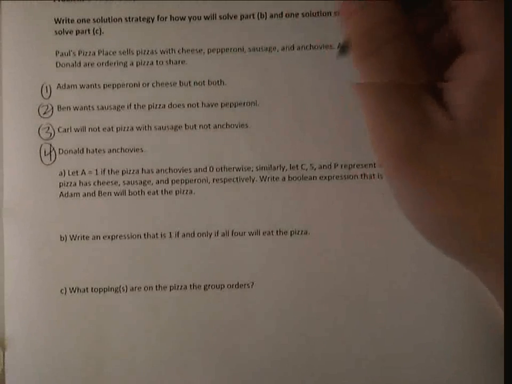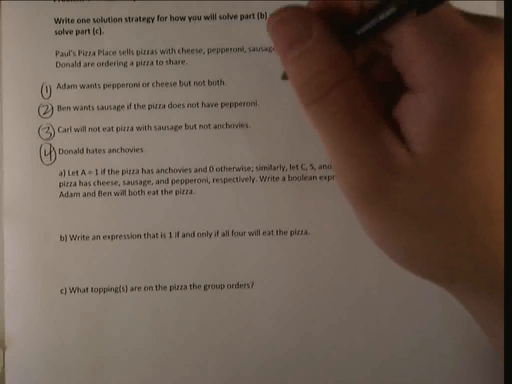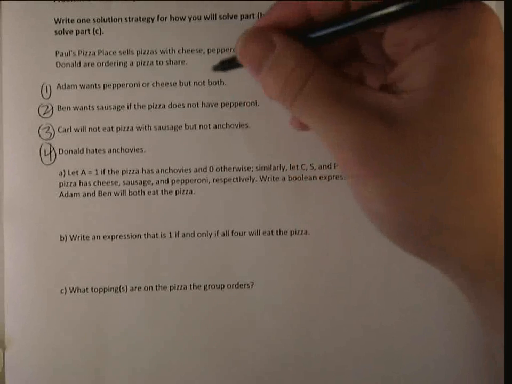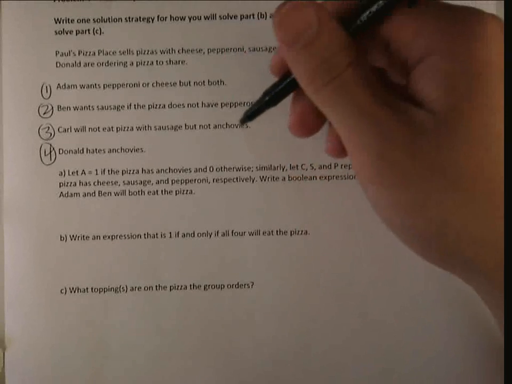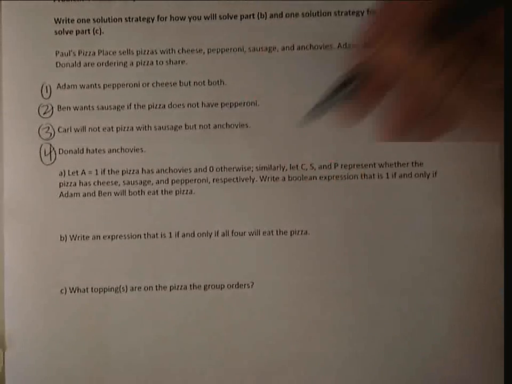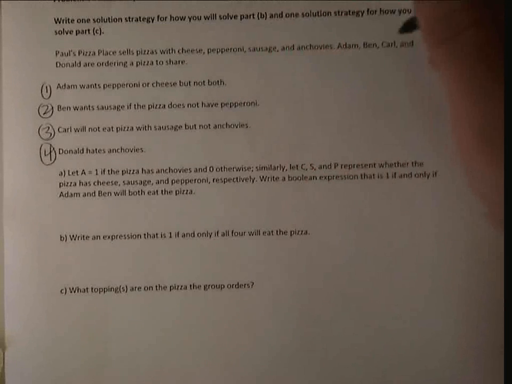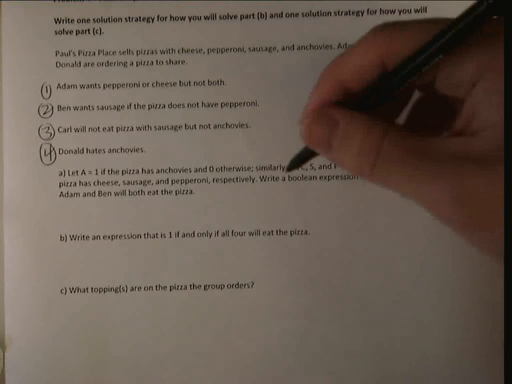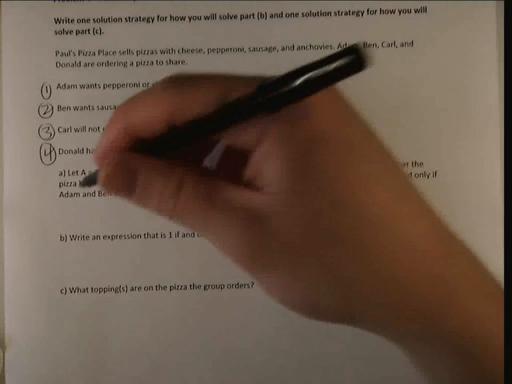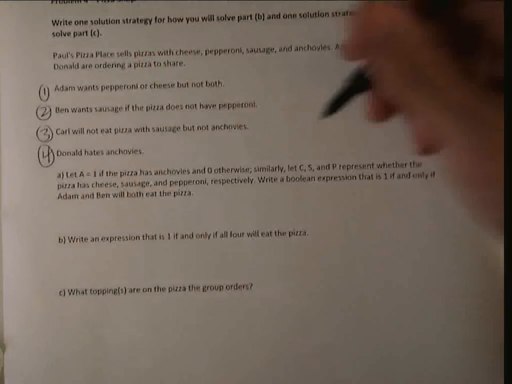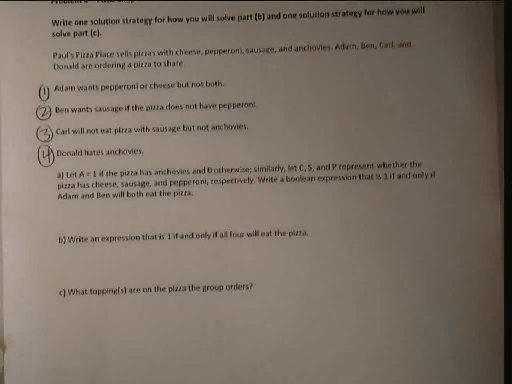Actually, before I AND each of their expressions together is what I meant to say, I need to figure out what each expression will be on its own. So I'm going to solve for 1, then 2, then 3, and then 4 in Boolean logic, and then I'm going to AND all those expressions together to find my final expression for a valid pizza. In part A, I'm only going to need Adam and Ben, so I'm just going to need 1 and 2, but in this one, I'm going to need 1, 2, 3, and 4.